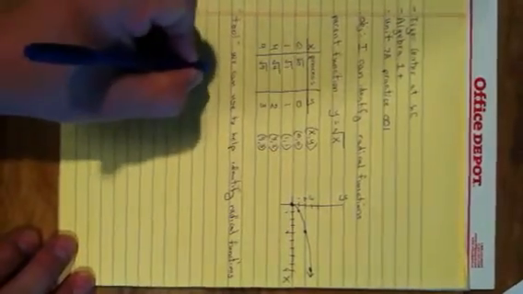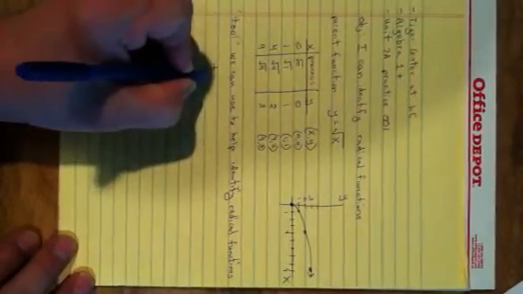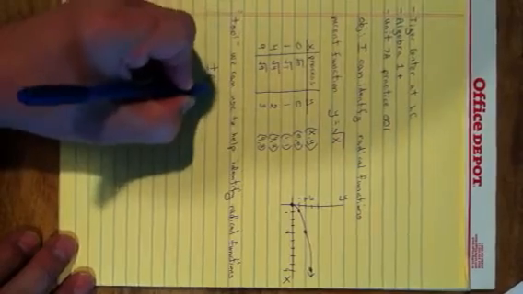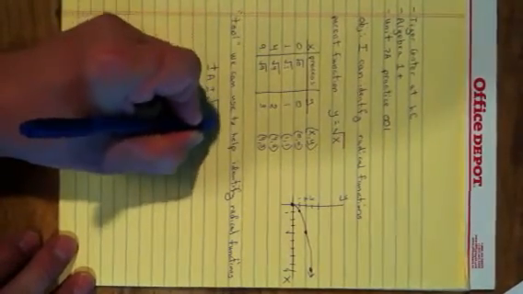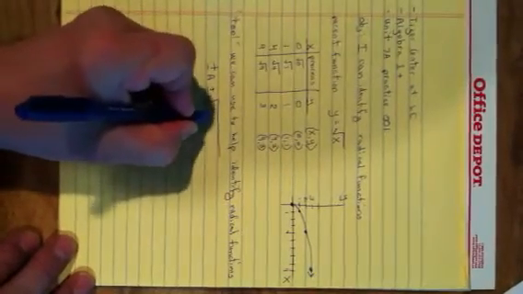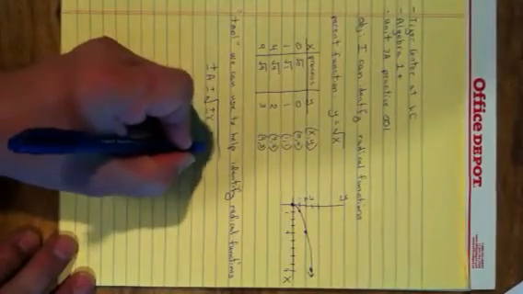If you don't have one, make sure you see me tomorrow. We'll get you a 3x5 card. You can write out this and create your own tool that we'll be able to use over and over throughout this unit. We're going to write plus or minus a, plus or minus a big radical sign, or a square root sign, plus or minus x, plus or minus a.